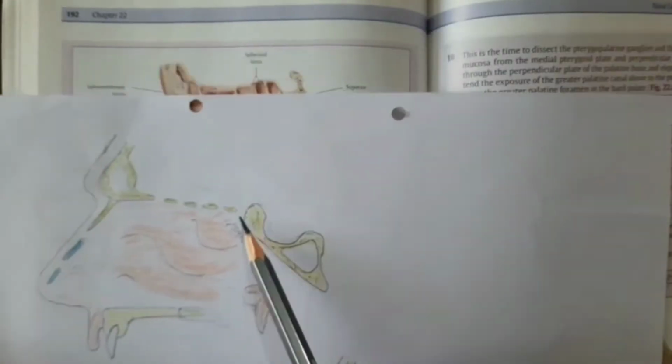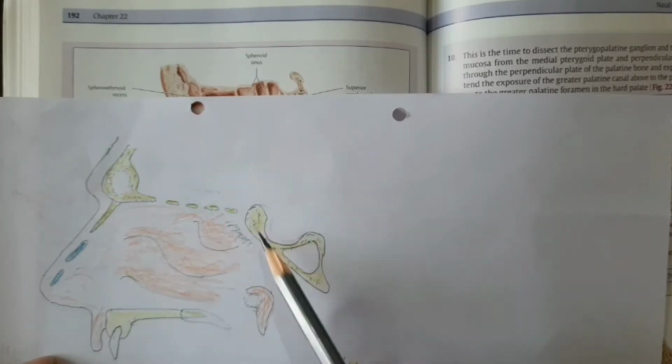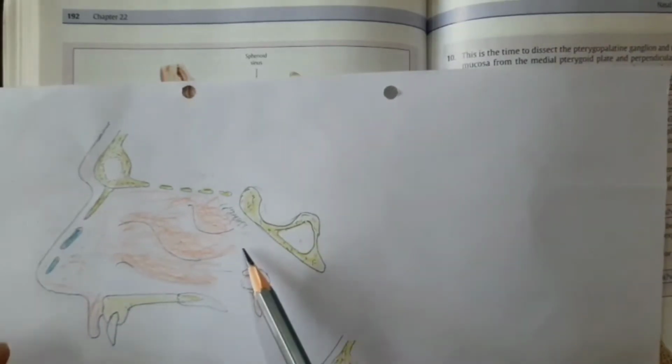There is a recess seen here, very close to the roof, and this is called the sphenoethmoidal recess, because this is the sphenoid bone and here is the sphenoidal air sinus, and this is the ethmoid bone, and between these two there is a shallow recess.